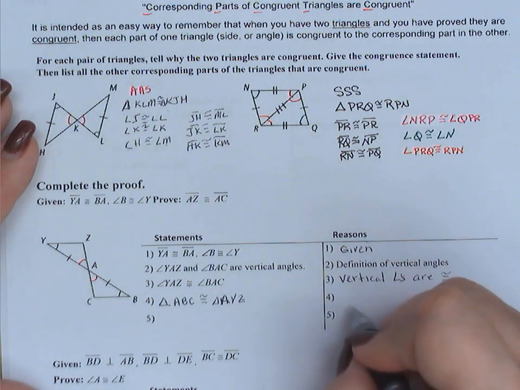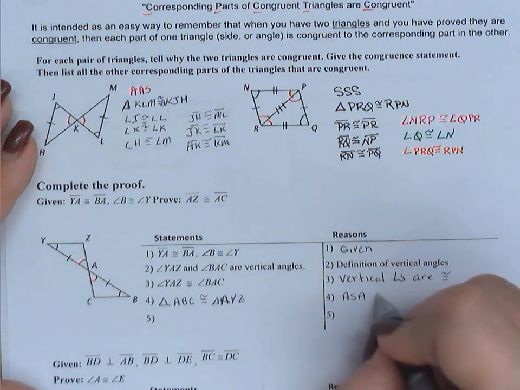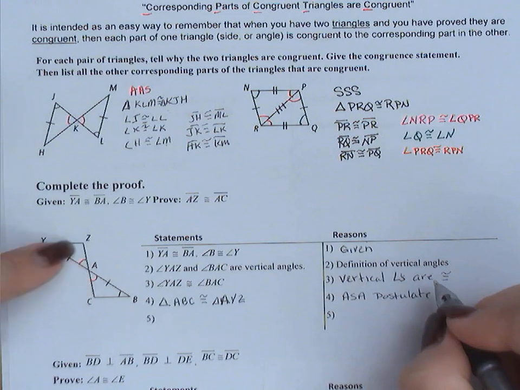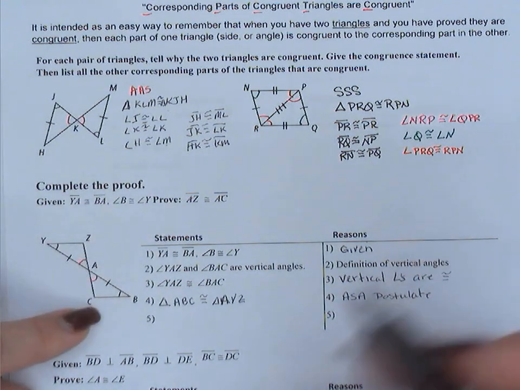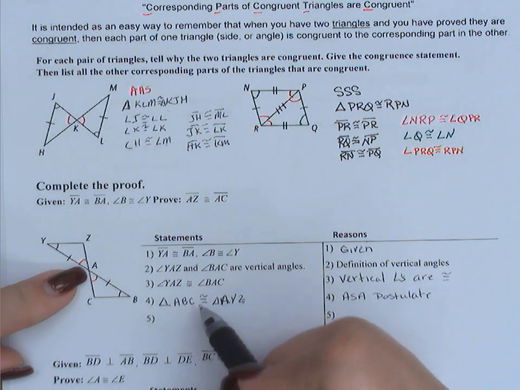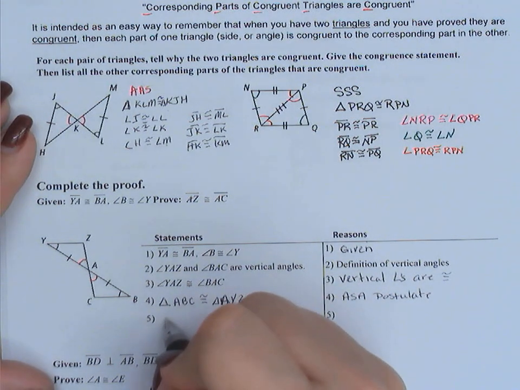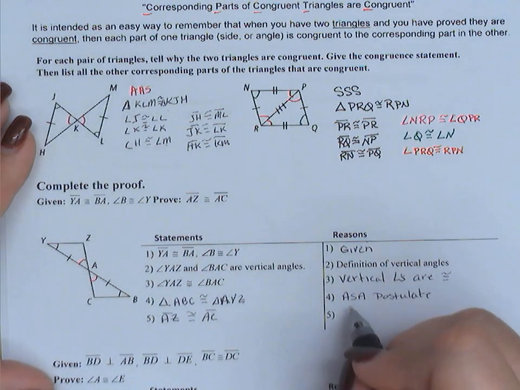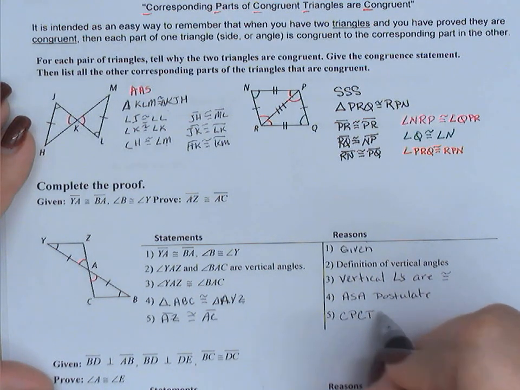So why did I say that? Because of the angle, side, angle postulate. Now, because the two triangles are congruent, I can say that these segments, if they're corresponding, well, AZ and AC are corresponding parts. So because they're corresponding parts, they are congruent. So over here, I'm going to say corresponding parts of congruent triangles are congruent.